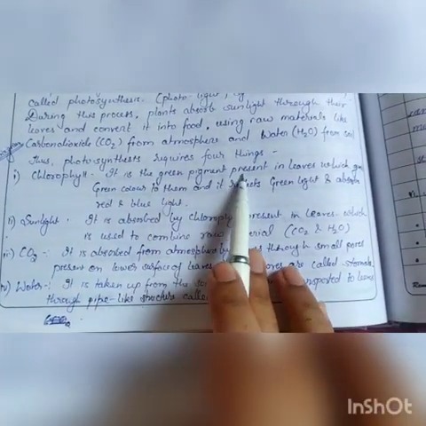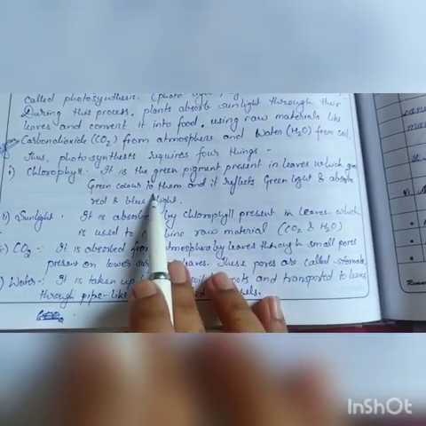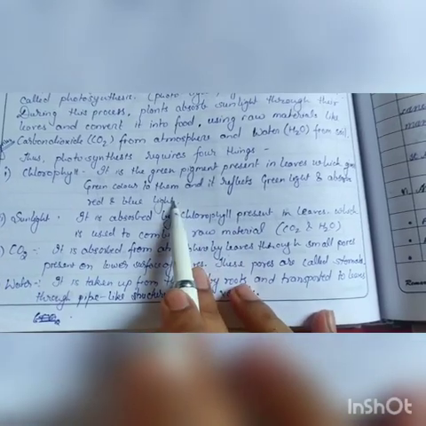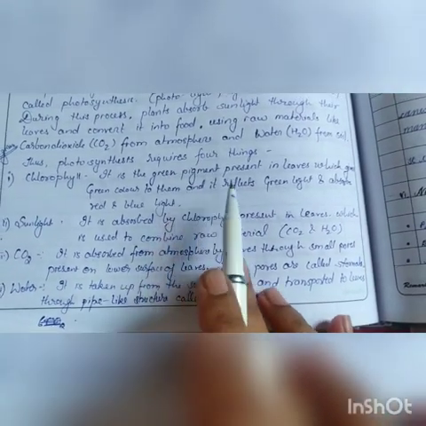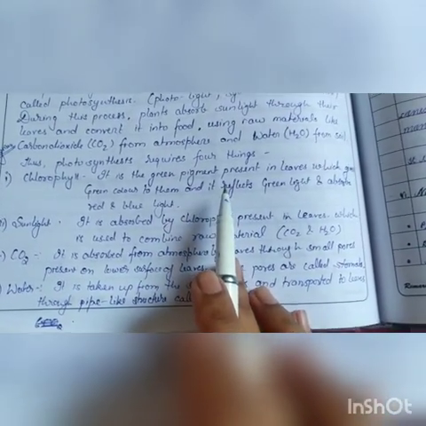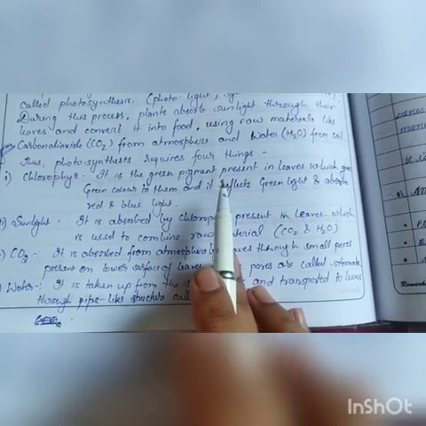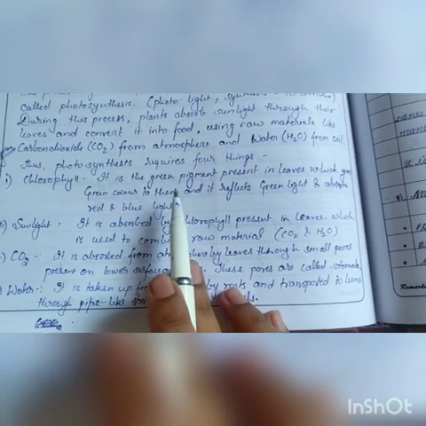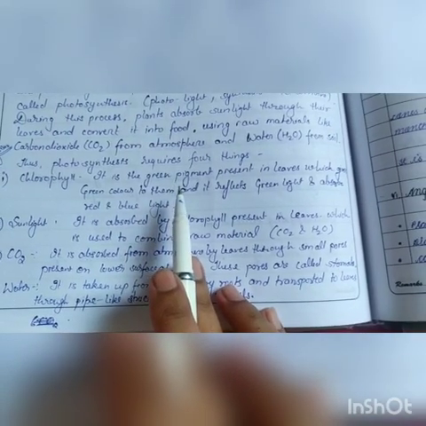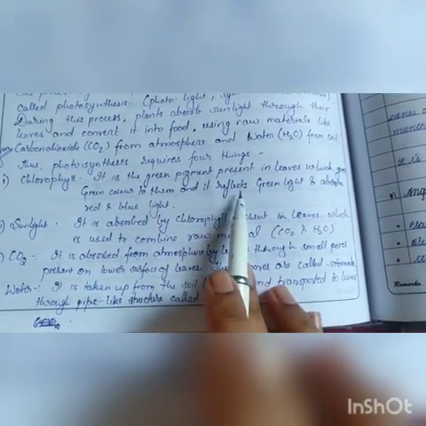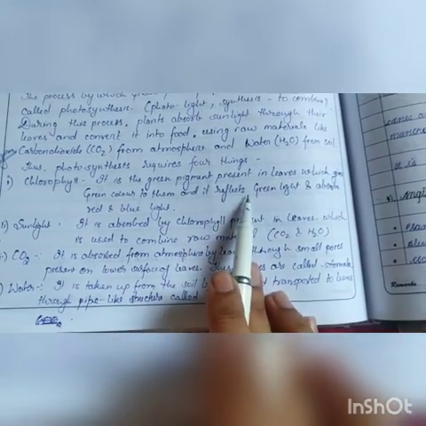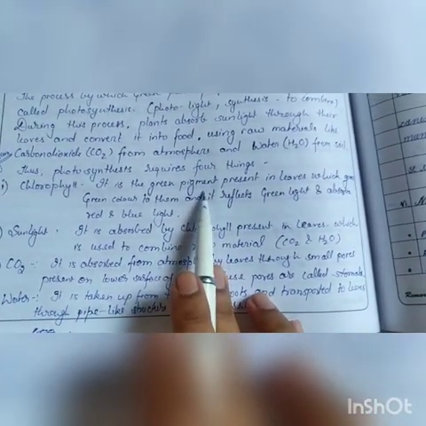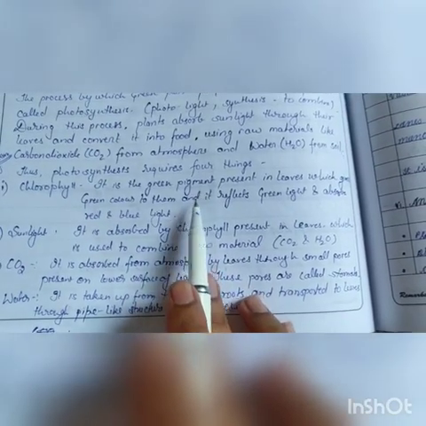Chlorophyll is the green pigment present in leaves which gives green color to them, and it reflects green light and absorbs red and blue light. See, if a substance looks red, it means it absorbs all the light except red, and only reflects the red light. In the same way, leaves are green, they absorb all the light except the green light, they reflect green light. So chlorophyll is essential for absorbing sunlight.